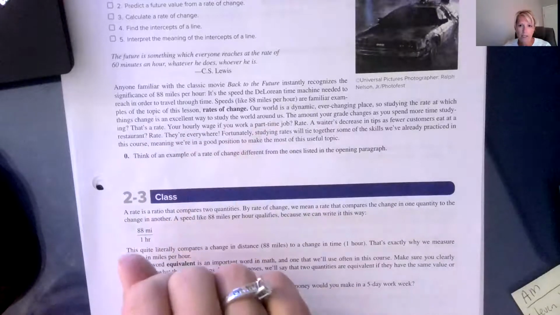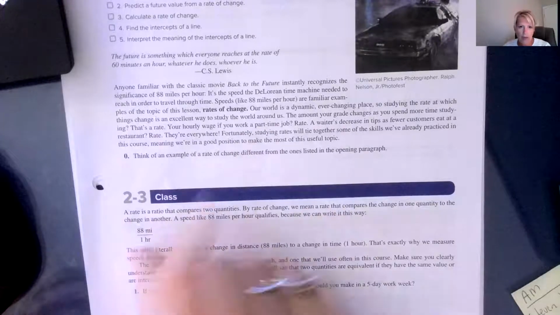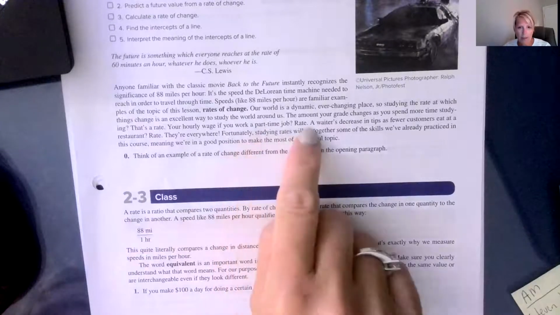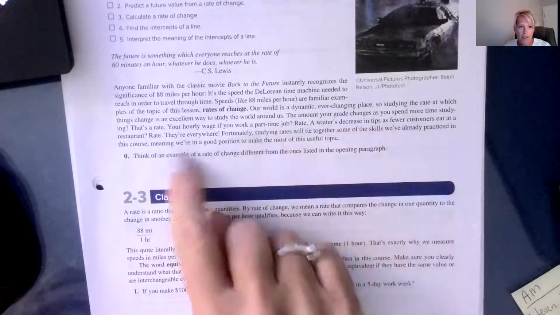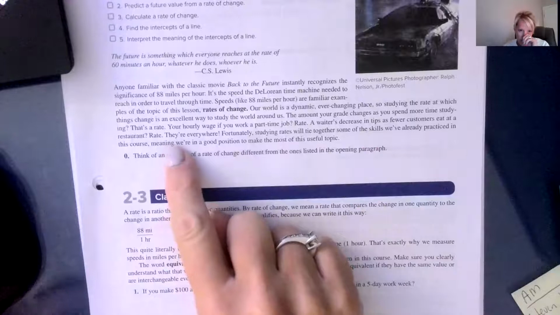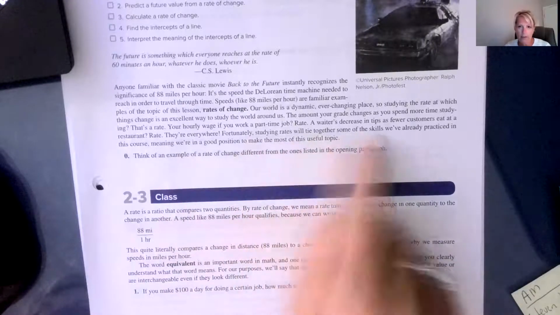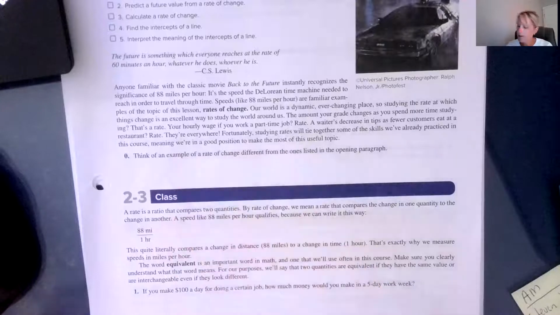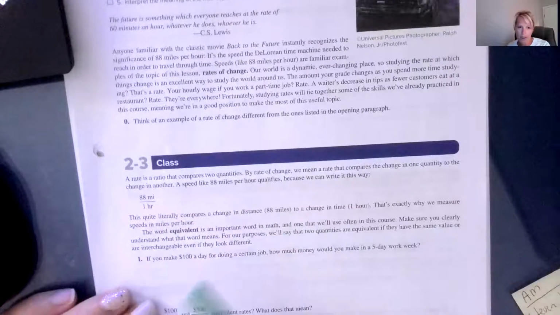The amount your grade changes as you spend more time studying, that's a rate. Your hourly wage if you work a part-time job, that's a rate. A waiter's decrease in tips as fewer customers eat at a restaurant, that's a rate. They're everywhere. Fortunately, studying rates will tie together some of the skills you've already practiced in this course, meaning we're in a good position to make the most of this useful topic.